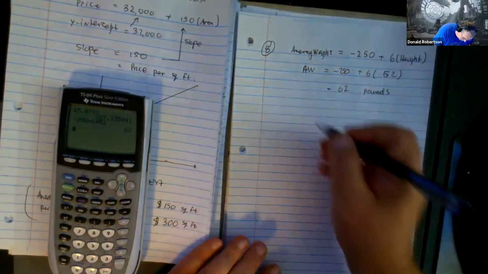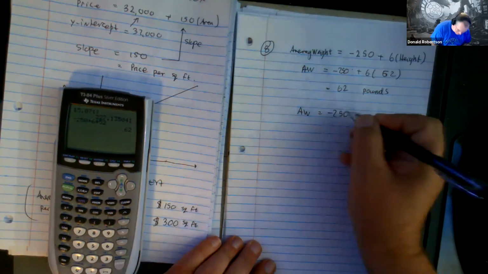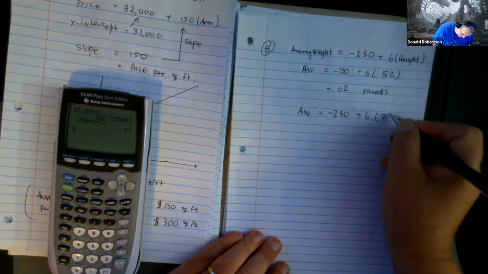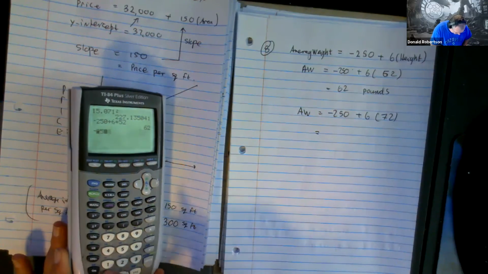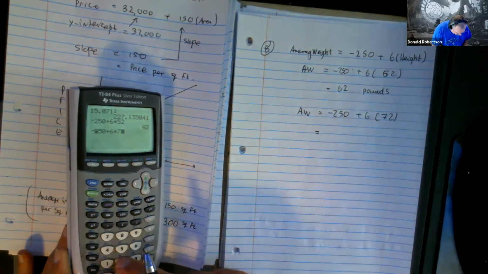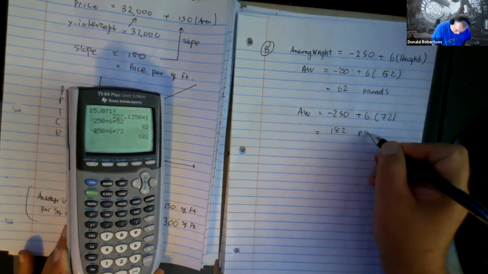Okay, what would the average weight of someone who is 6 feet tall be? Negative 250 plus 6 times 72, and I get, now that's much more reasonable, would you agree?